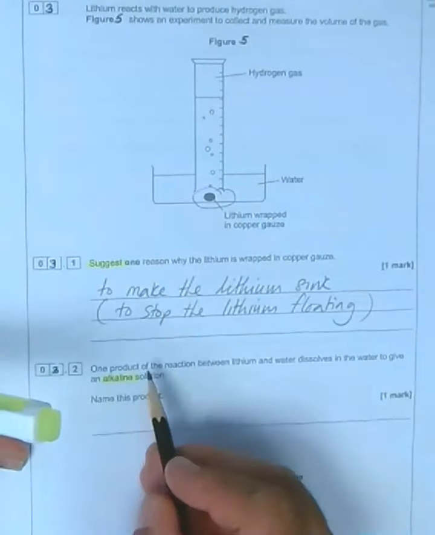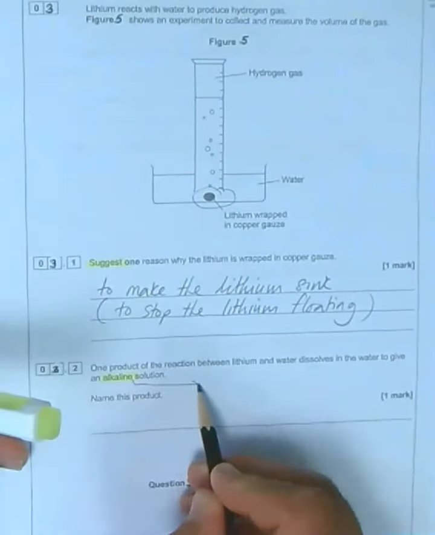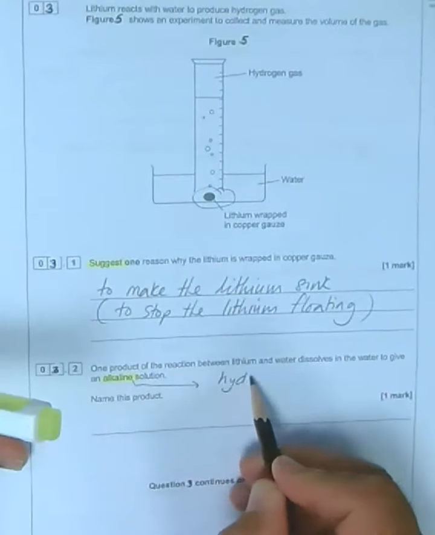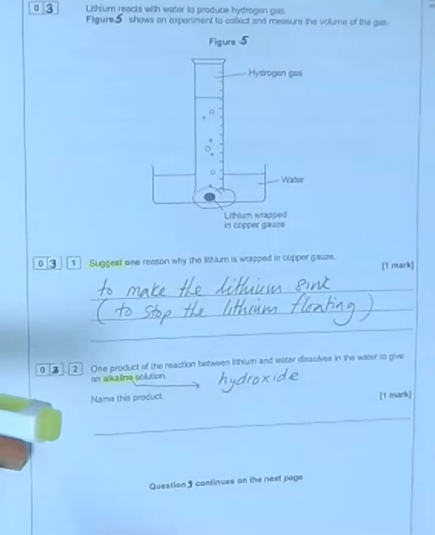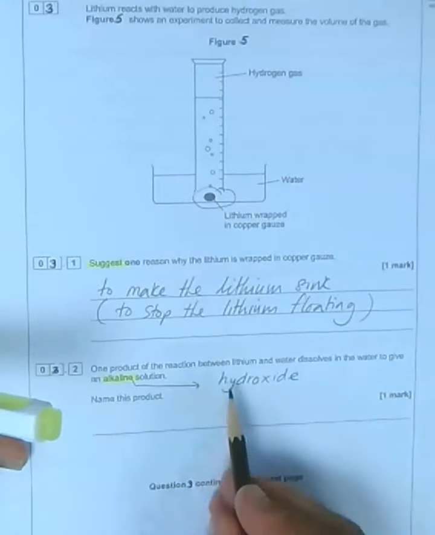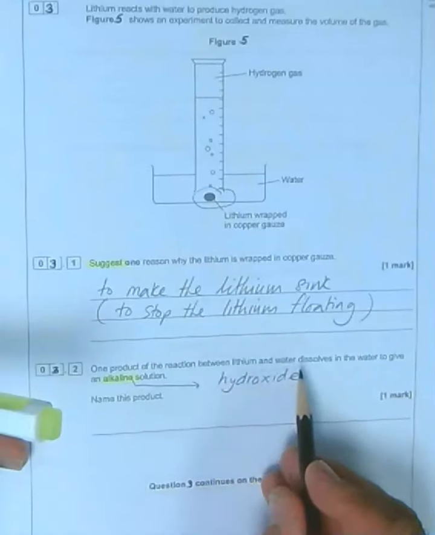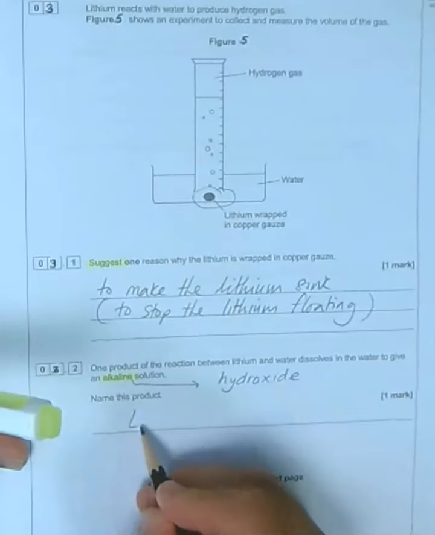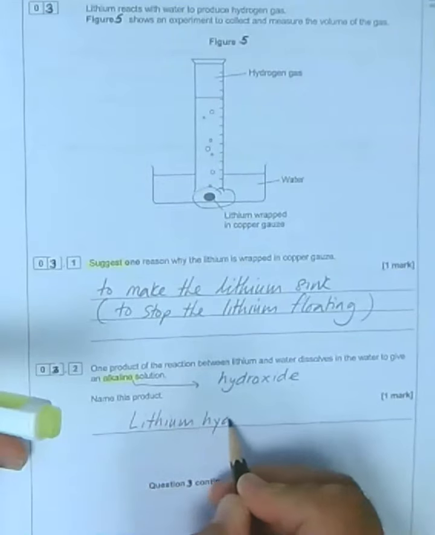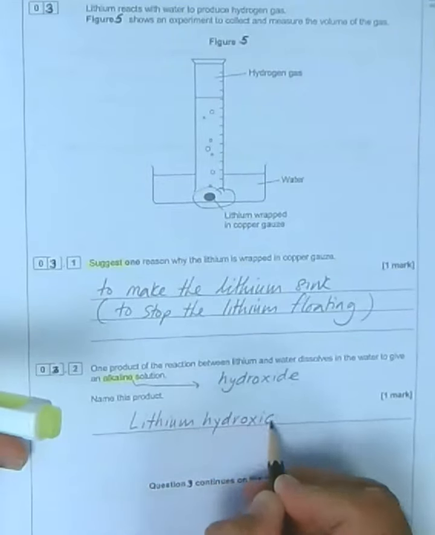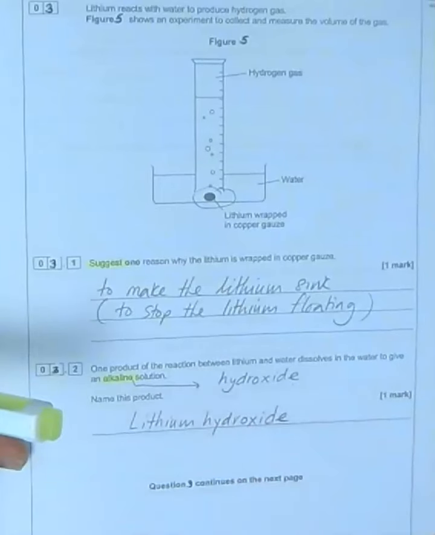So when I see the word alkaline, I'm thinking to myself, it's going to be something hydroxide when I write my answer. Lithium is reacting with water, and the product will be lithium hydroxide. I know that will be an alkali because hydroxide ions make things alkaline, a pH greater than 7.